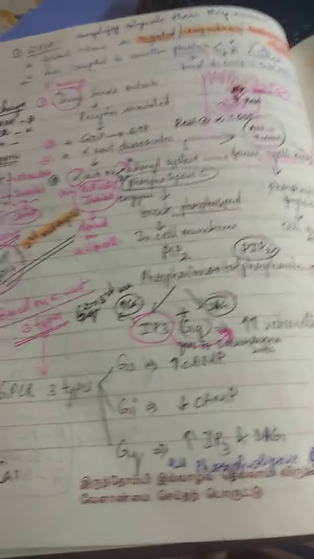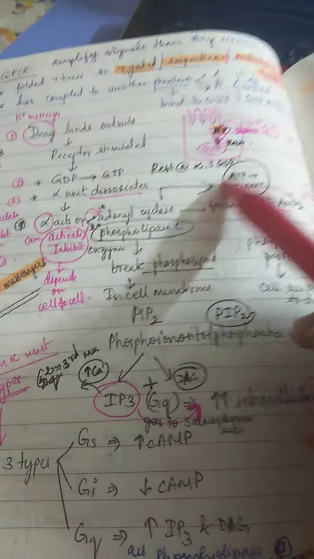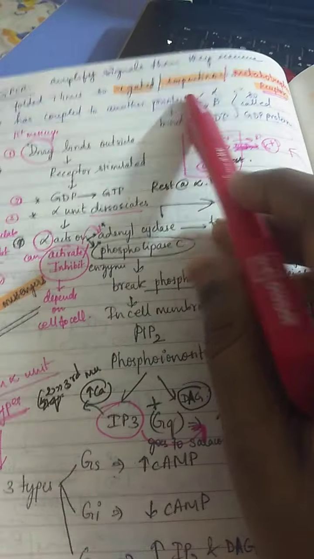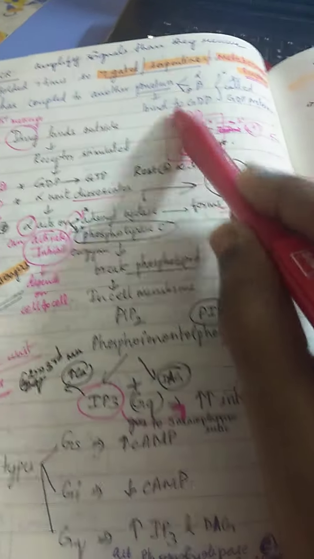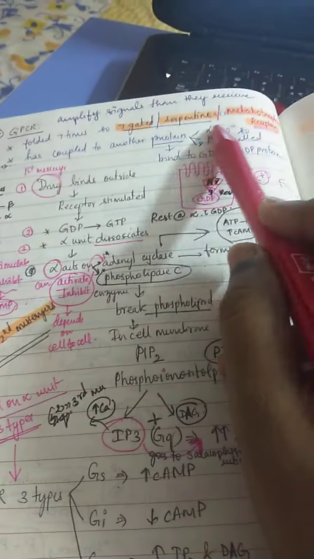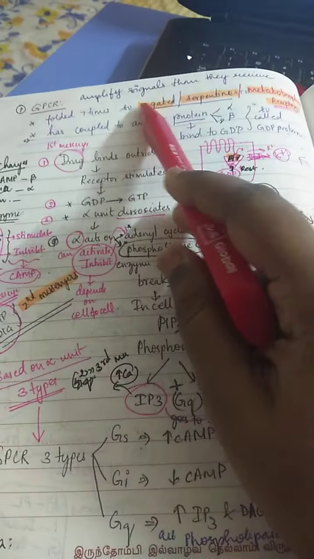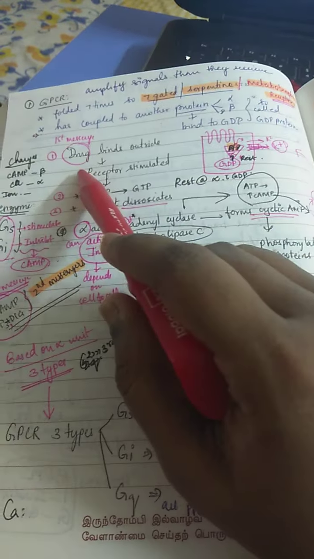Our G protein coupled receptor. The G protein coupled receptor is a 7 transmembrane receptor. So it crosses the plasma membrane 7 times. It is arranged 7 times across the plasma membrane, like a serpentine pattern, and it's a metabotropic receptor. It will amplify the signals that it receives.